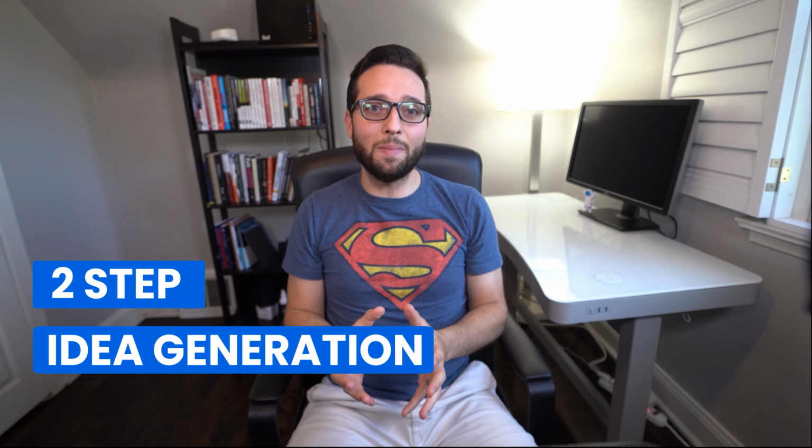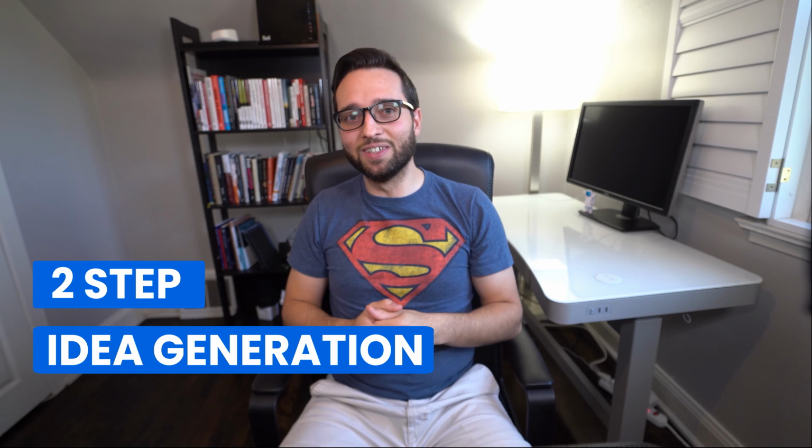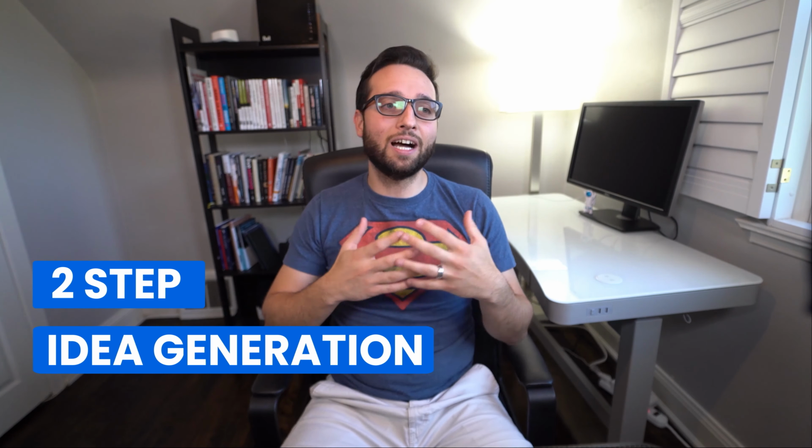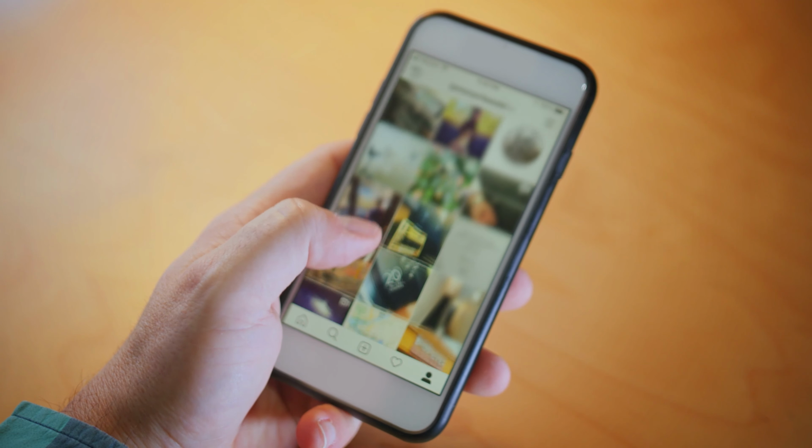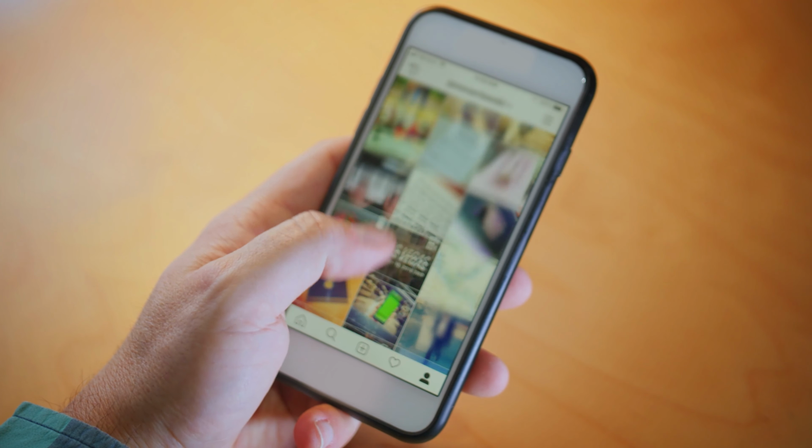Next up is idea generation. And this is really where the magic happens. Get your creative juices flowing. And this is really where you start considering the types of content. Is it a video? Is this an image, a carousel, right? Start looking for inspiration. Maybe look at industry leaders, some competitors, content from other industries, or maybe just accounts that create content that you really like.